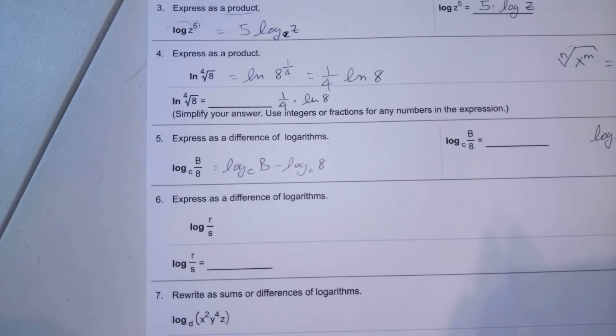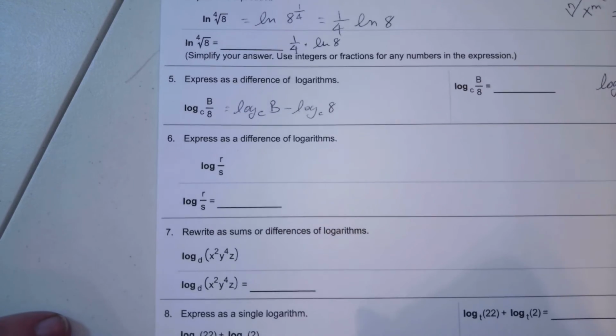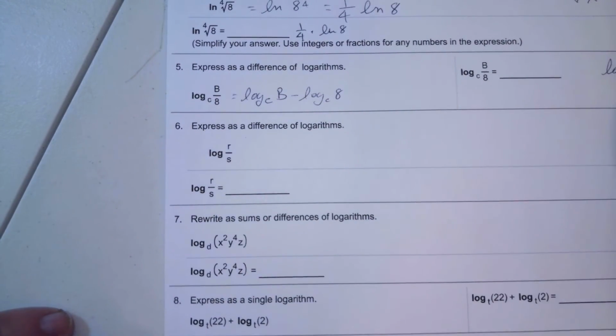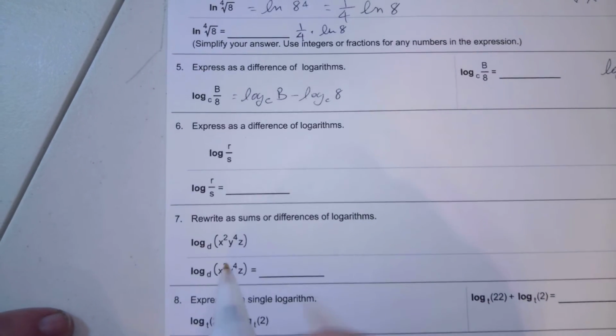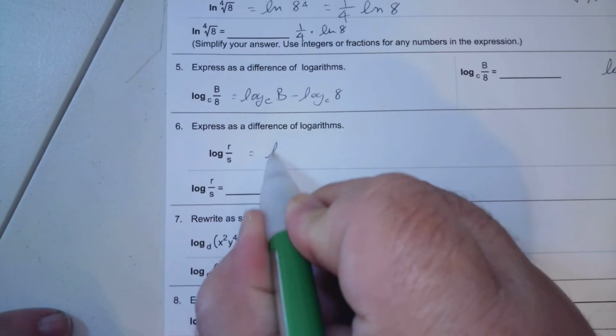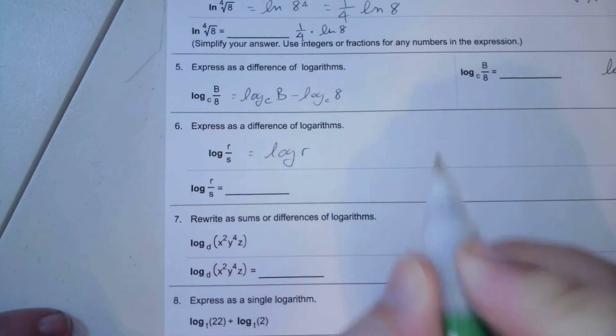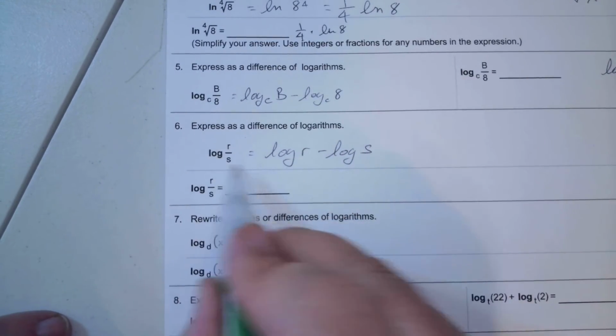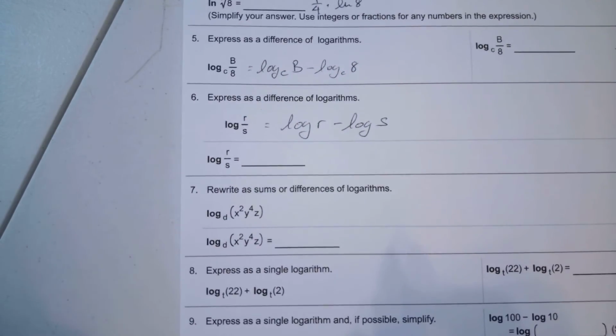And there's the answer. Express as a difference. Difference means subtraction: log of the top minus log of the bottom. It's base 10 already. So there's your answer.